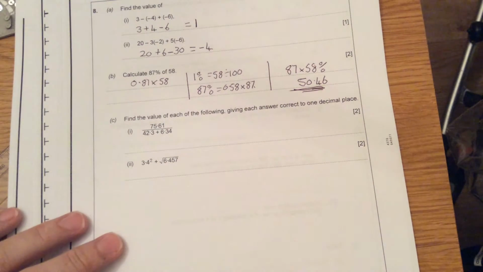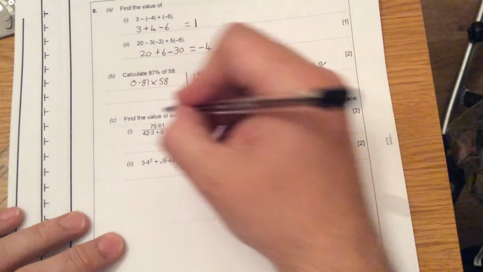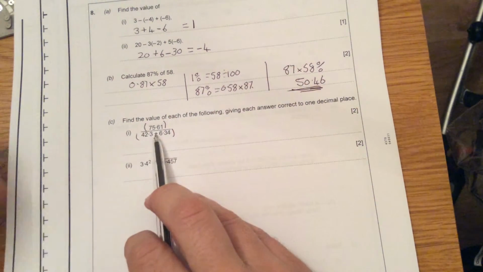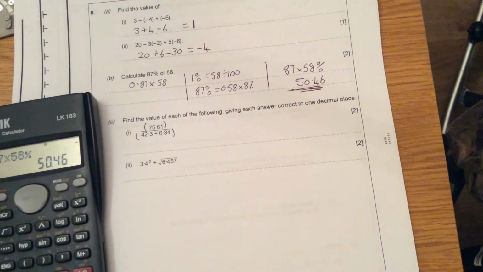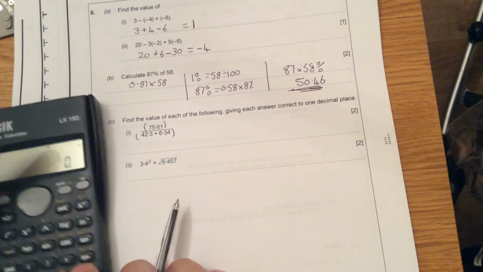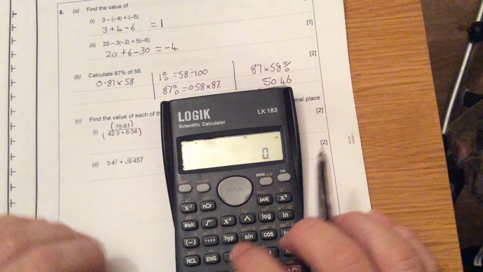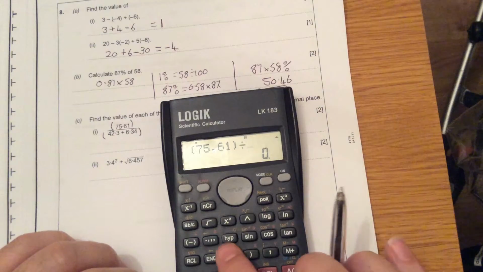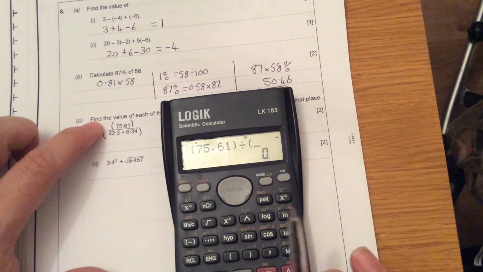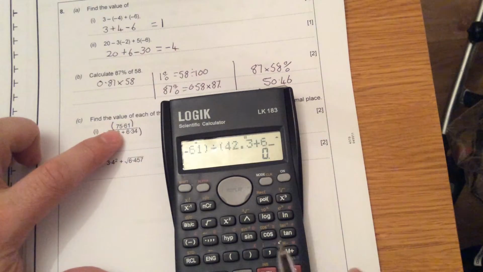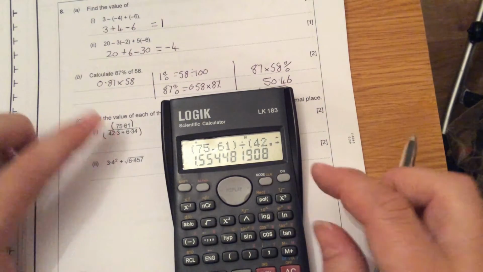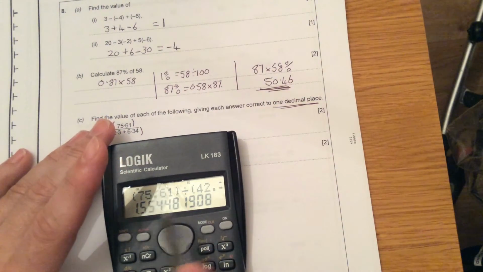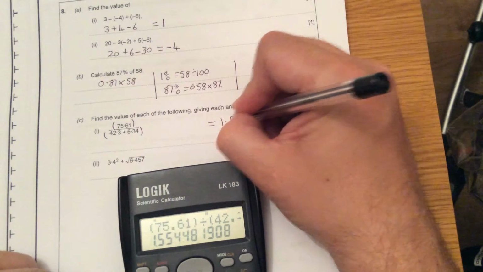Find the value of each of these to one decimal place. The easiest way to do that is put a bracket around the top and a bracket around the bottom, because we need to work out the bottom. Because there's more than one term, you need to do that together. So typing that into a calculator, it becomes 75.61, close bracket, divided by, because that line means divide, 42.3 plus 6.34, close bracket, equals. They want the answer to one decimal place, so one after the point. So it comes out as 1.55.